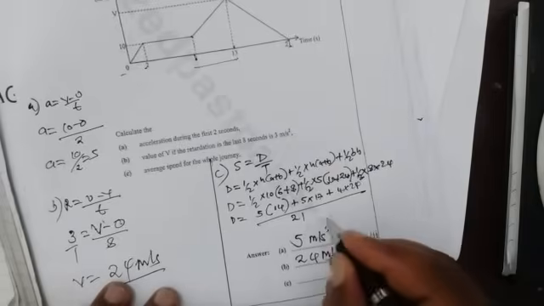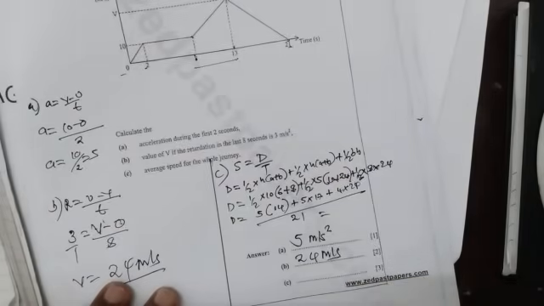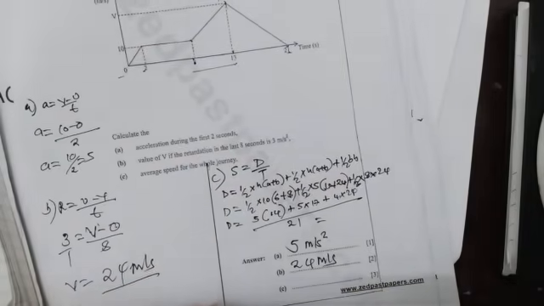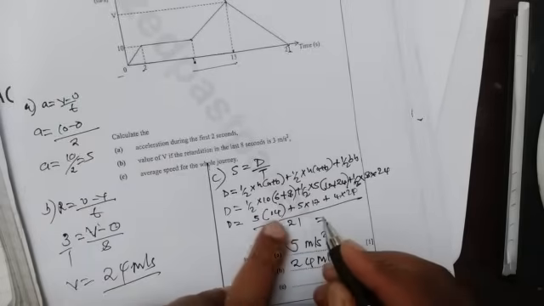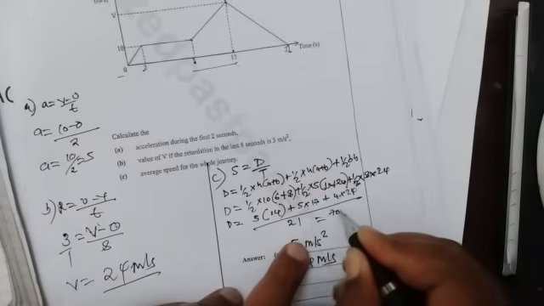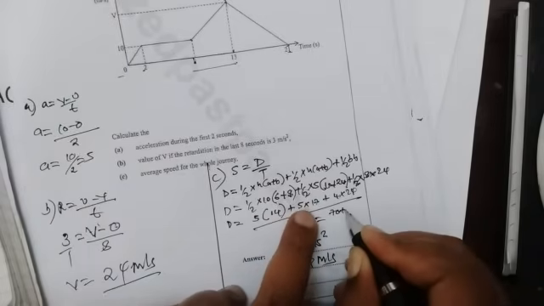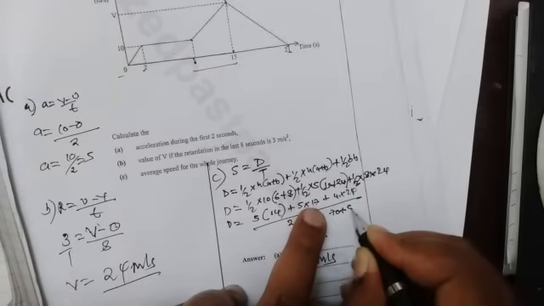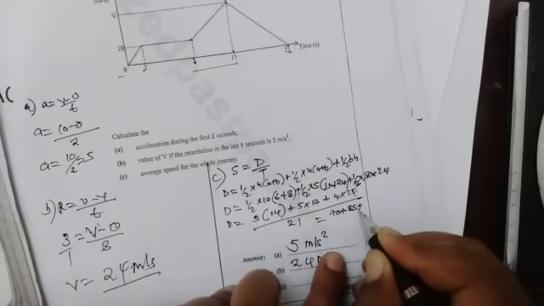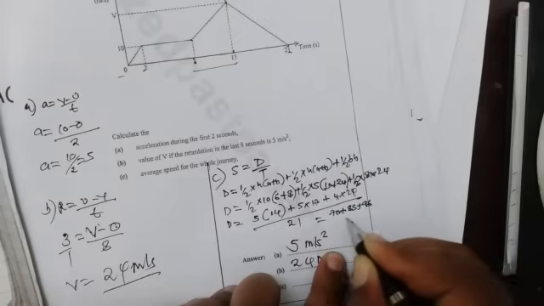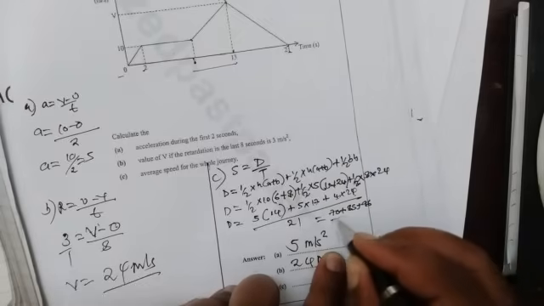So when you multiply 5 by 14, you have 70, plus 5 by 17, we get 85, plus 4 by 24, we get 96. This should be divided by 21.